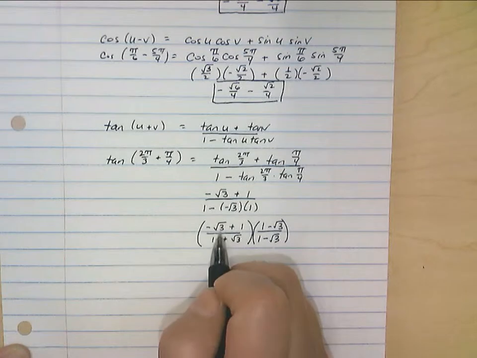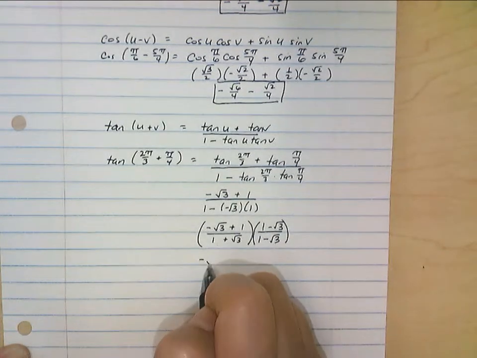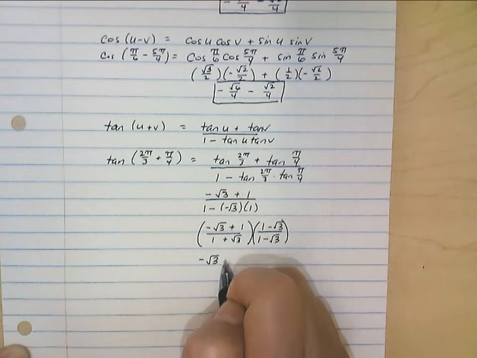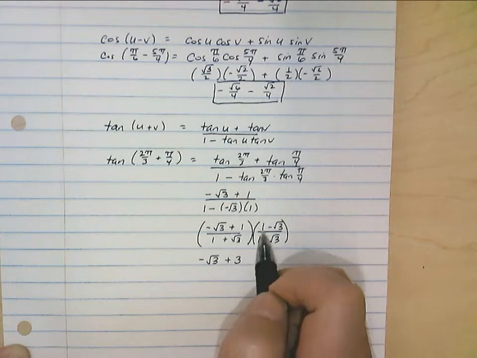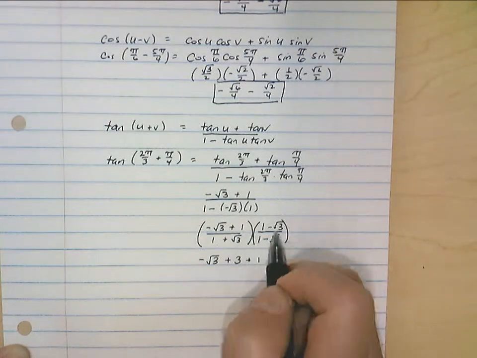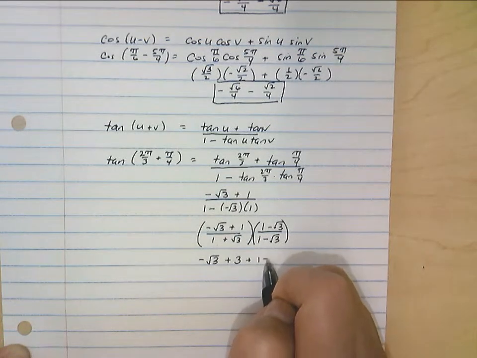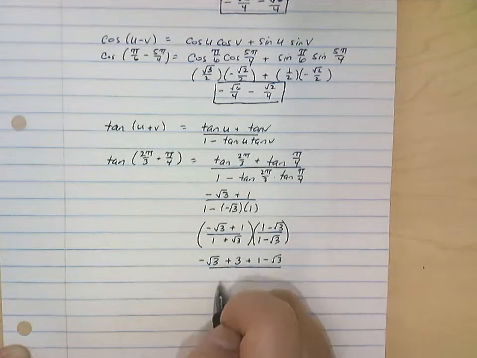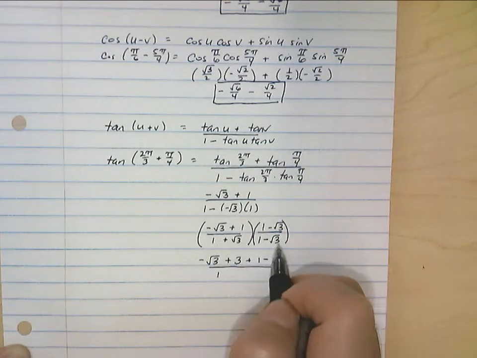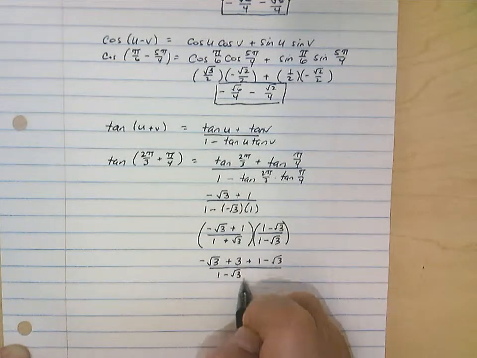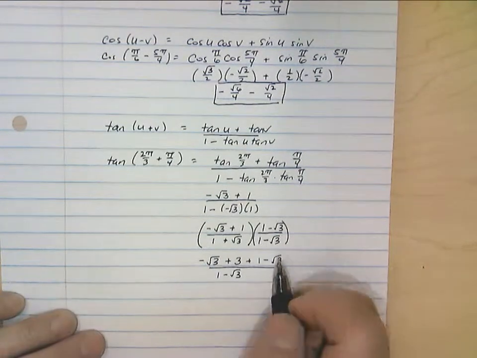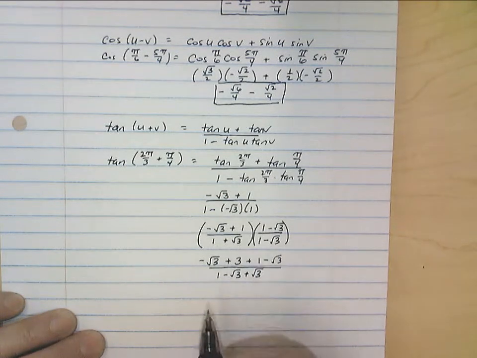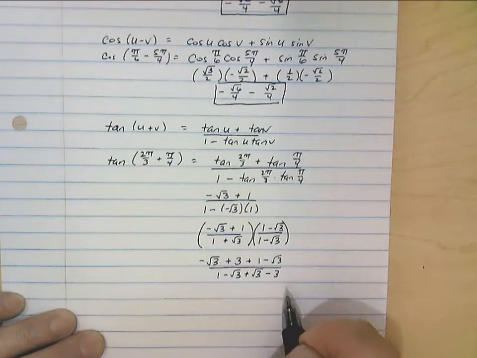Now I'm going to multiply carefully. Negative square root of 3 multiplied by 1 would be negative square root of 3. Negative square root of 3 multiplied by negative square root of 3 is going to be a positive 3. 1 multiplied by 1 is 1. And 1 multiplied by negative square root of 3 is going to be negative square root of 3. My denominator, 1 multiplied by 1 is 1. 1 multiplied by negative square root of 3 is negative square root of 3. Square root of 3 multiplied by 1 is plus the square root of 3. And the square root of 3 multiplied by negative square root of 3 is going to be minus 3.